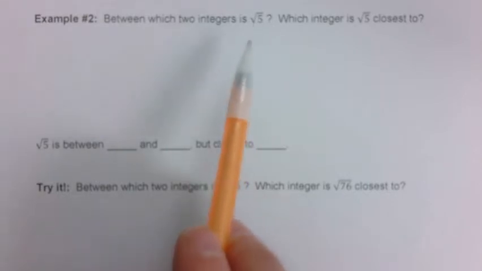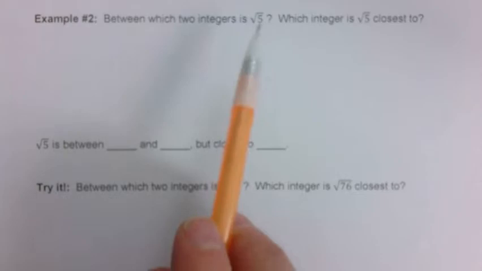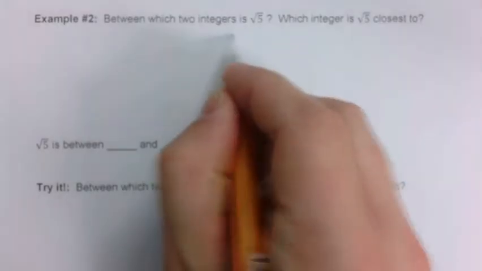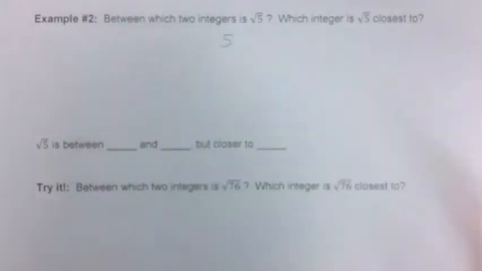In order to figure out the two integers that the square root of 5 is between, I'm going to figure out what perfect squares 5 is between. So, 5 is between which two perfect squares? Well, in class, we're going to be filling out a perfect squares chart, which is going to look something like this. This is my completed perfect squares chart. All of the numbers in this column are perfect squares, like 1, 4, 9, 16, 25, 36, 49, etc. These are the list of perfect squares.